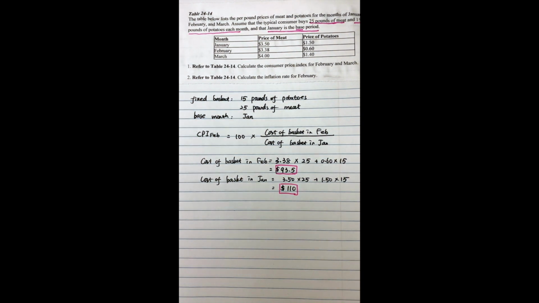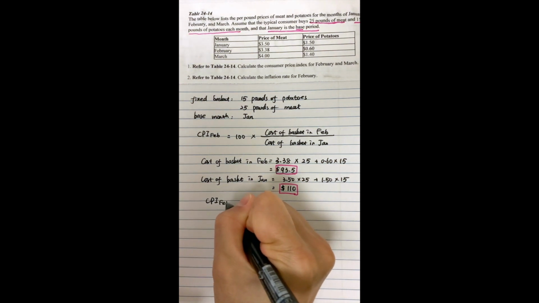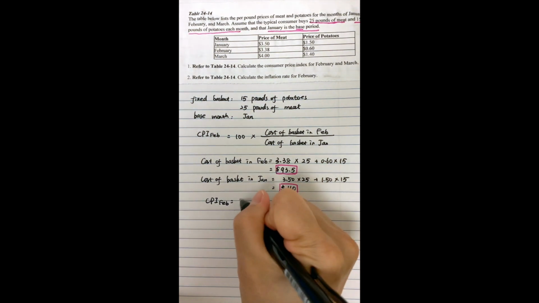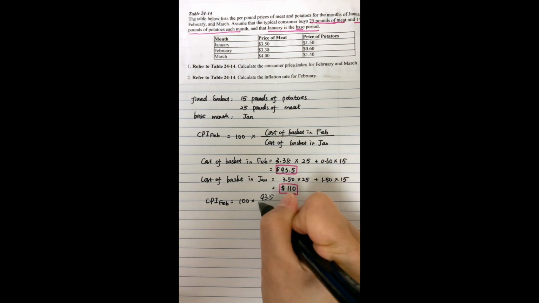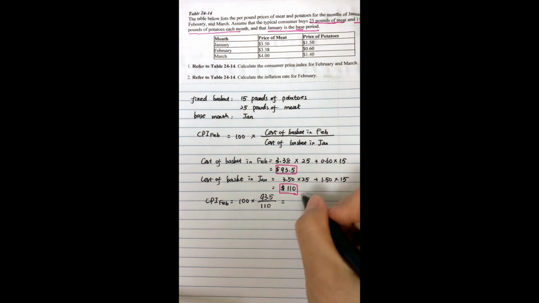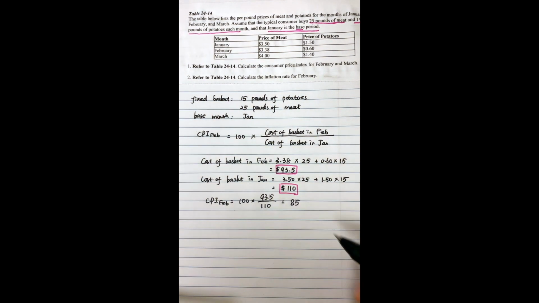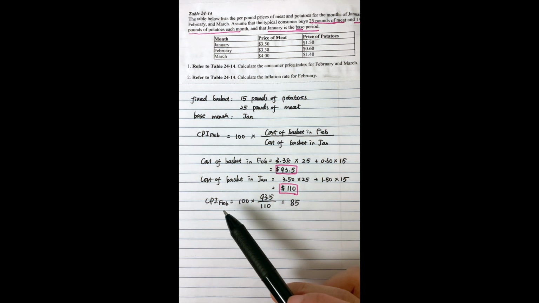Then you can get the CPI in February, which will equal 100 times 93.5 divided by 110, which gives you 85, okay? So this 85 will be CPI in February.